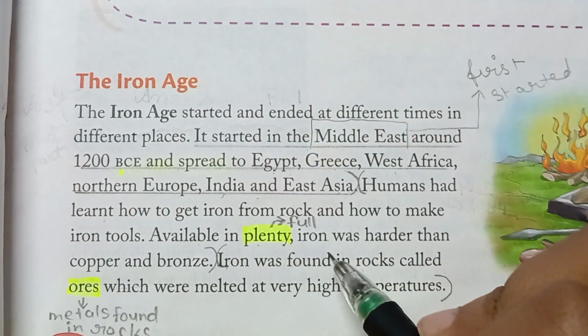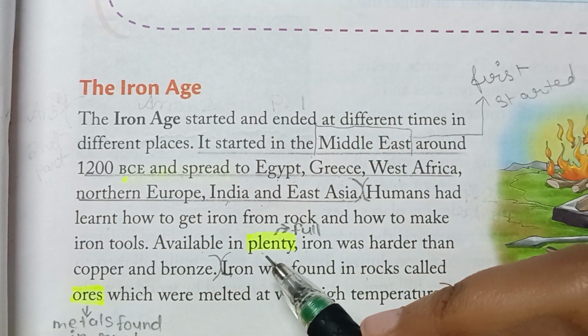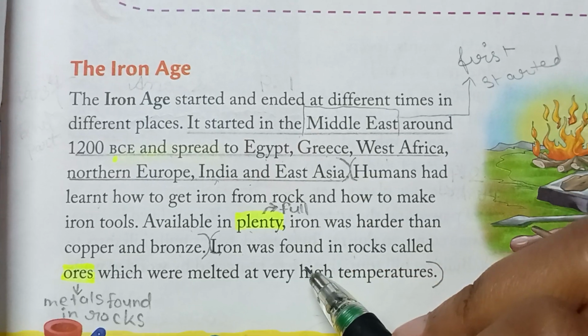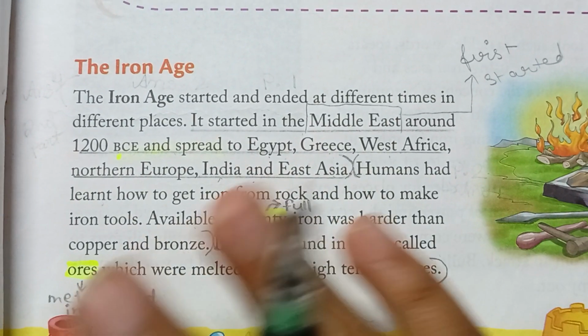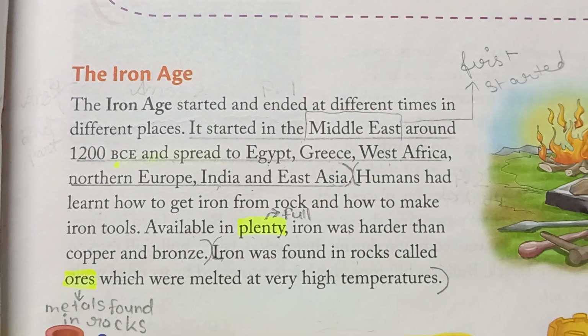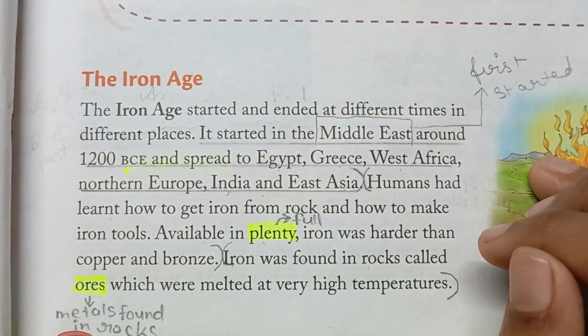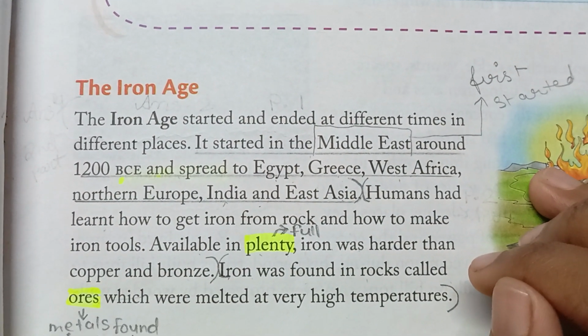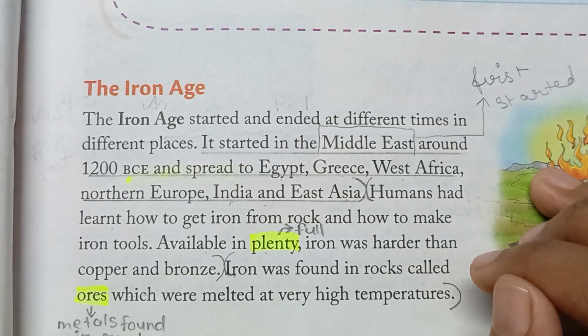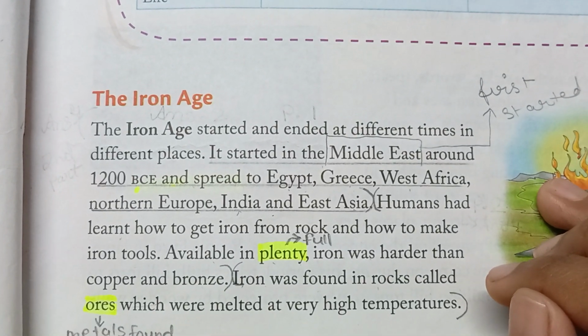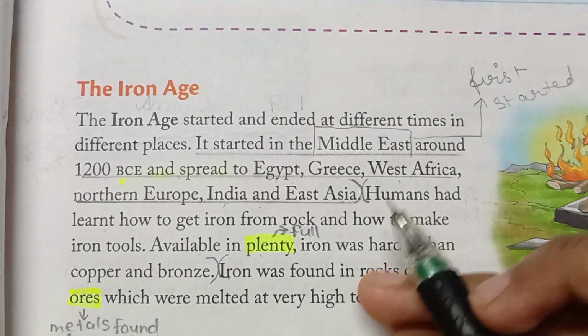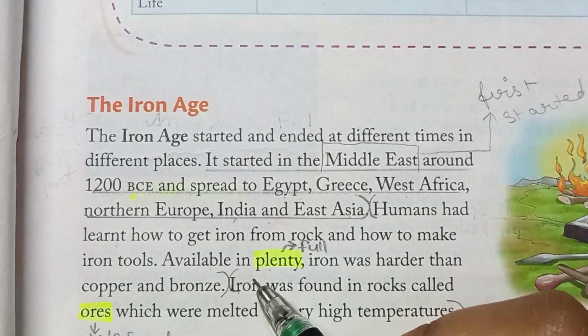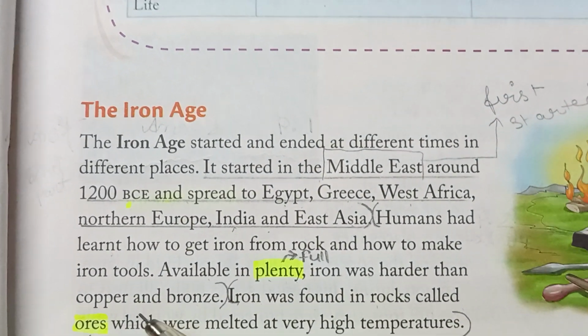Available in plenty, iron was harder than copper and bronze. Now, iron is found from rocks. Rocks are available in plenty, full. Plenty means full. So in India, the land masses are full of rocks. So iron will also be found in plenty because it is extracted from rocks. That is why it is said that available in plenty, iron was harder than copper and bronze.